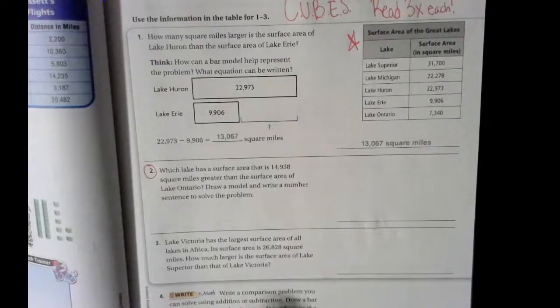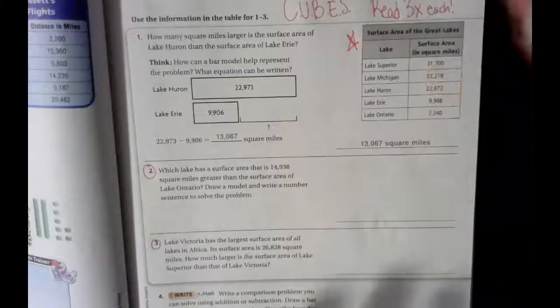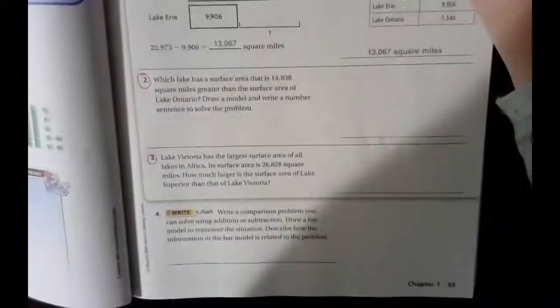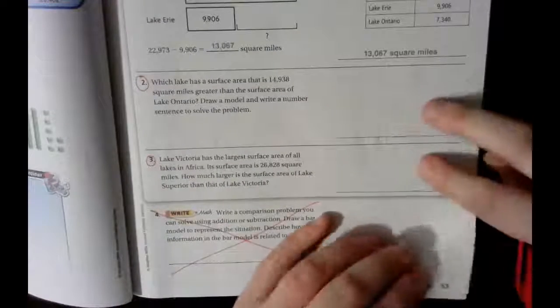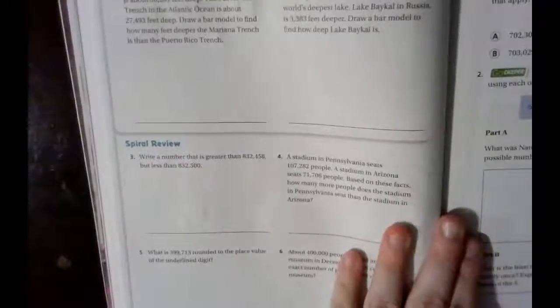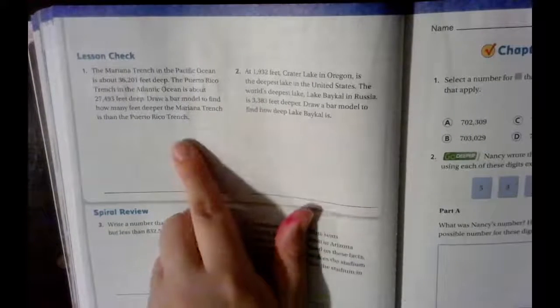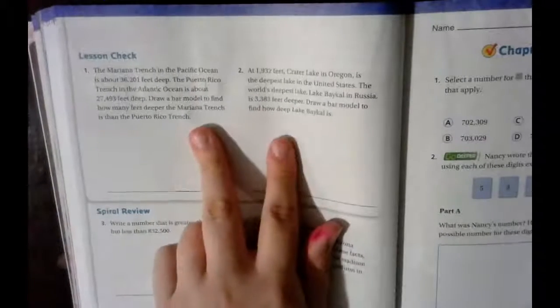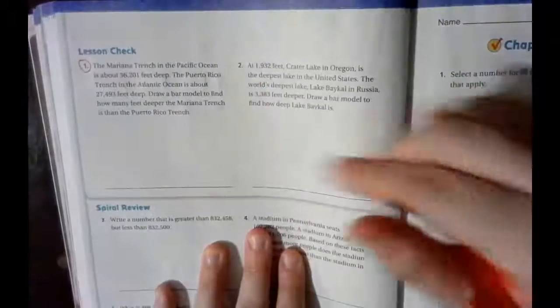Okay. You're also going to do number 3 using the same information. Cross out number 4. We're not going to do number 4 tonight. So just 2 and 3 on the front, 2 problems. Okay. Flip it on over to the back side, page 54. This one does want you to draw a model to help you. Okay, they both do. I'm going to have you do numbers 1 and 2.